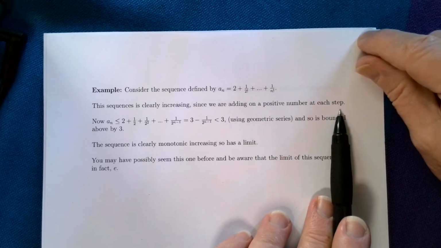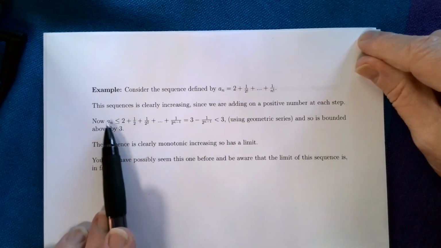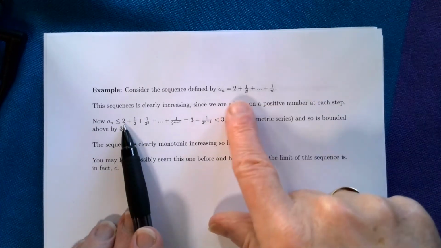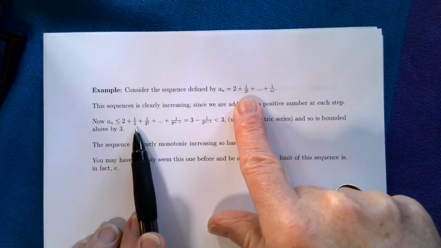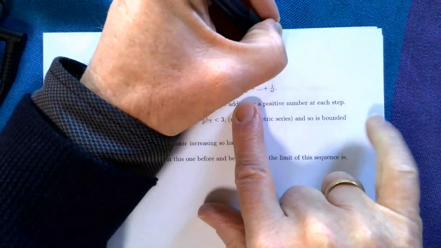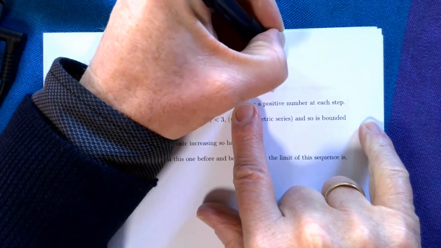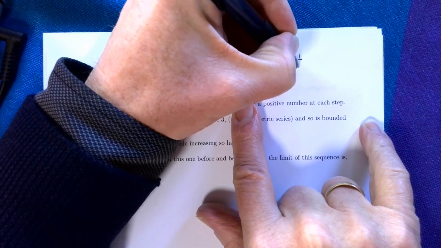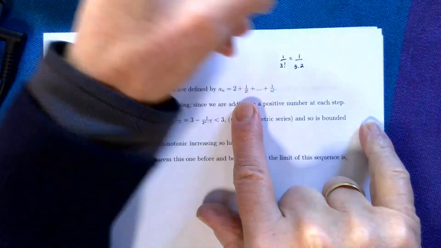Now I've got to get it bounded above, and the way I do that is, you might like to check this carefully, this is 2 factorial is a half. Now the next term is 1 on 3 factorial. Now 1 on 3 factorial is 1 on 3 times 2, which is 6.